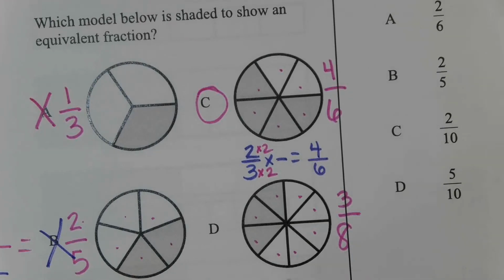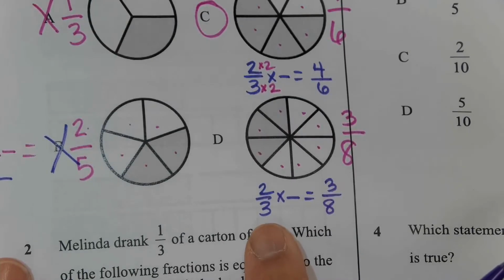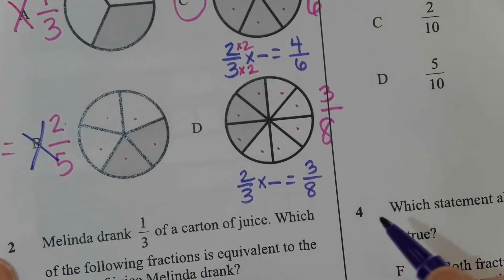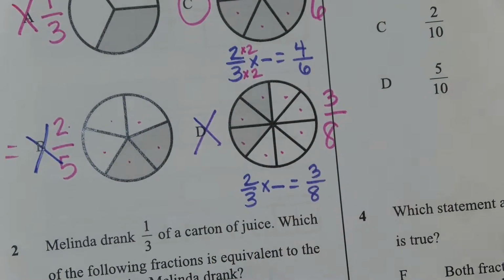If I check with letter D, if I put 2 over 3 times blank equals 3 over 8. Well, if I count by threes, I will not get to 8. 3 times nothing equals 8. So I know that D is also out.